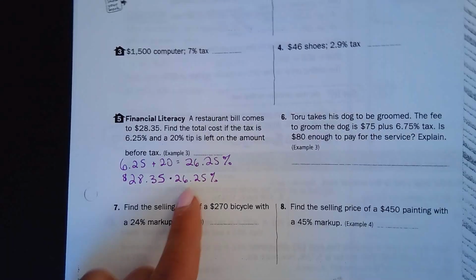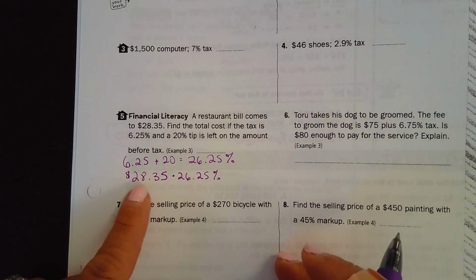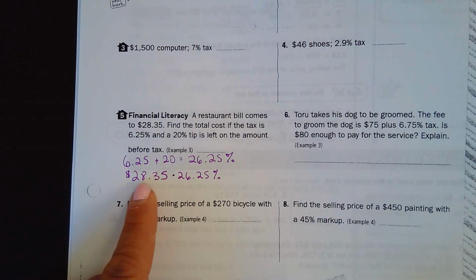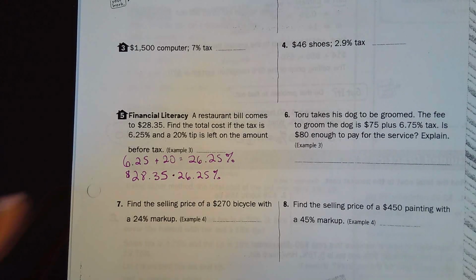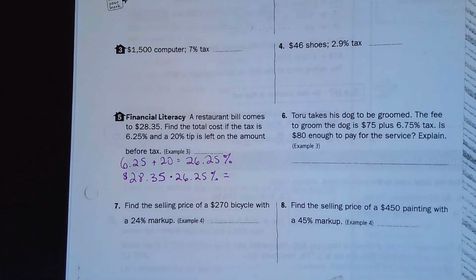And I mean, that's really close to 25%, which is about a fourth. It's a quarter of it. So what's about a fourth of 28? If you had 28 divided by 4, what is that? 7. So it should be a little more than 7. This is what I'm talking about. You need to make sure that your answer makes sense, especially when it comes to your money.